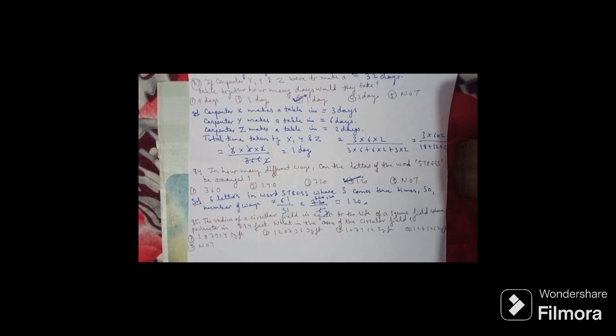Suppose the radius of the circular field is r feet.